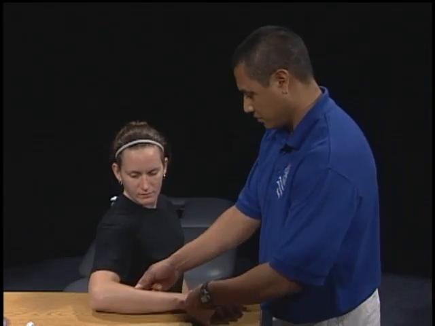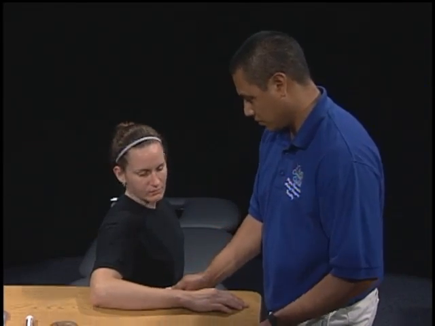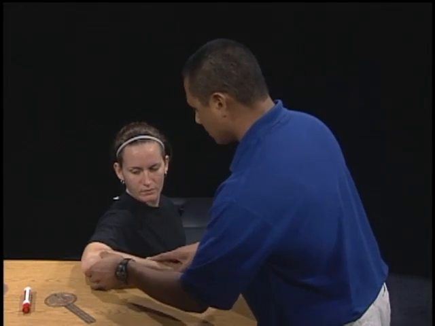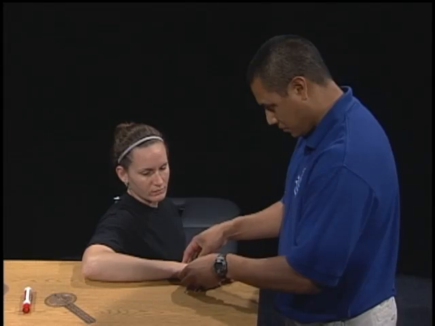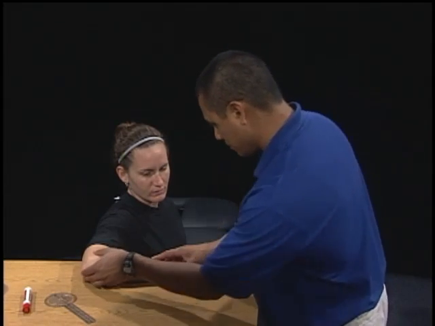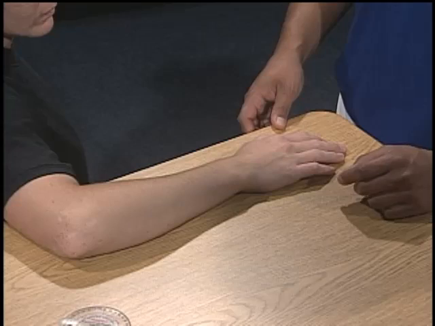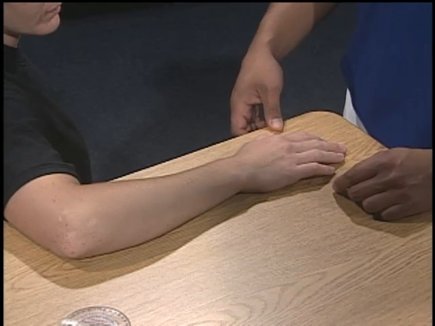Position the patient in sitting next to a supporting surface with the shoulder abducted to 90 degrees and the elbow in 90 degrees of flexion. Position the forearm midway between supination and pronation so that the palm of the hand faces the ground. Rest the arm and hand on the supporting surface. Remember to test the unaffected limb.